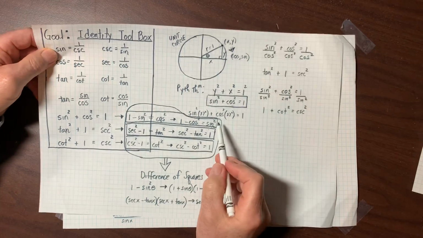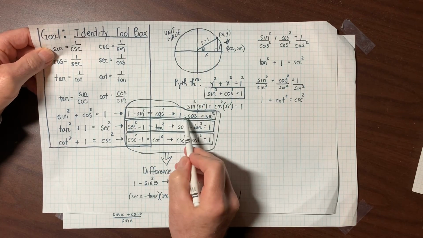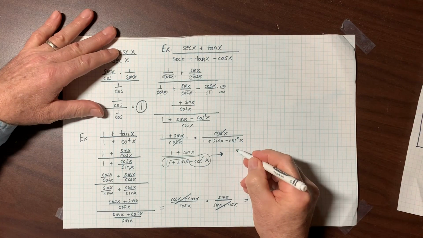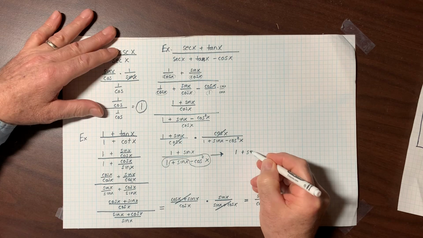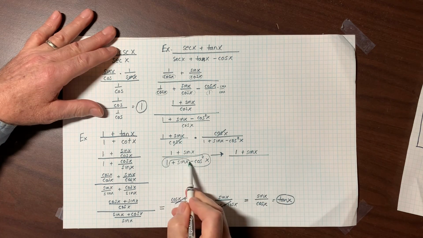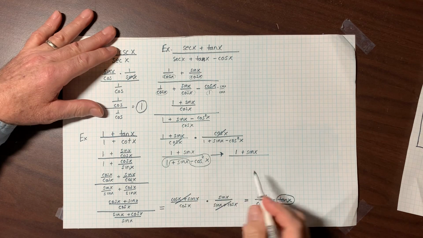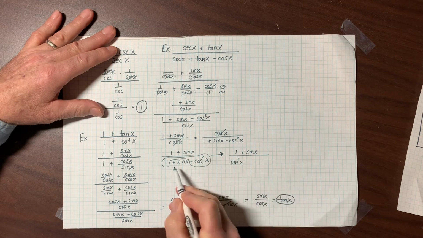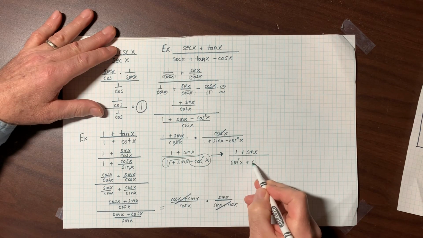So I'm going to substitute sine squared for the 1 minus cosine squared. So when I do that, I'm going to have still on top 1 plus the sine of x. But in the bottom, this 1 minus cosine squared becomes sine squared plus this sine of x.